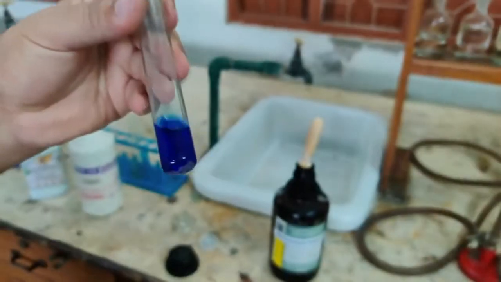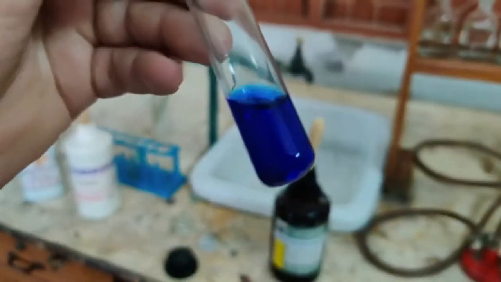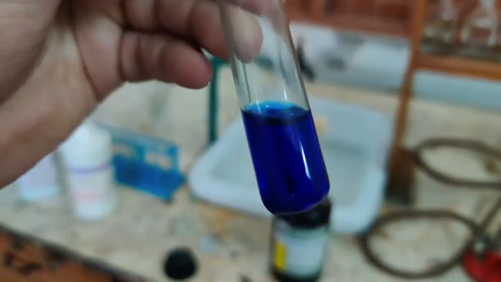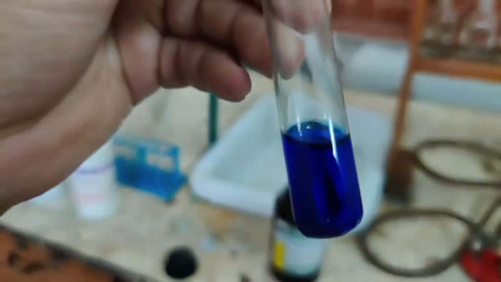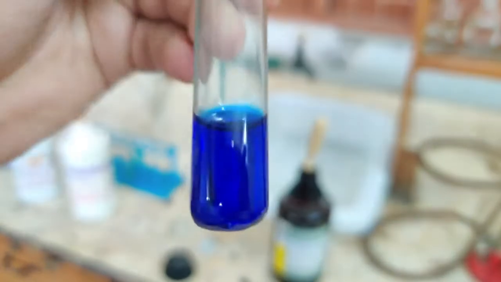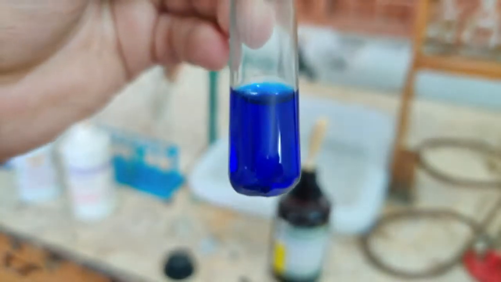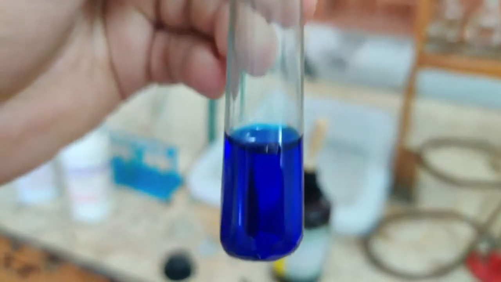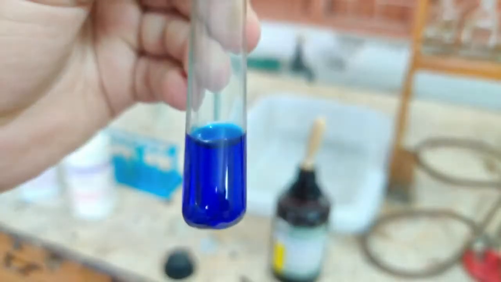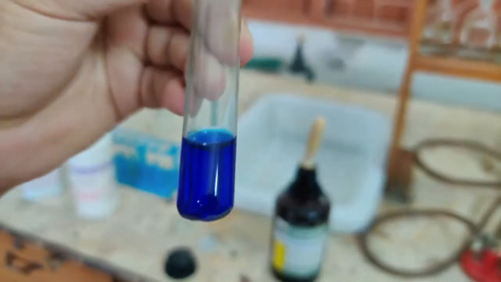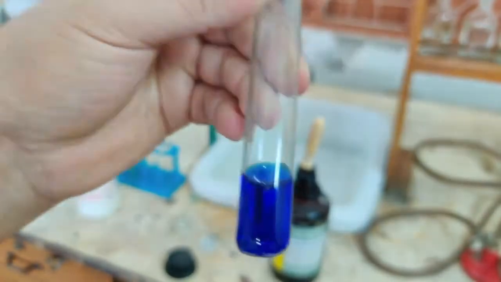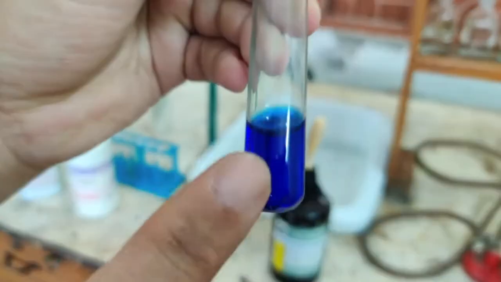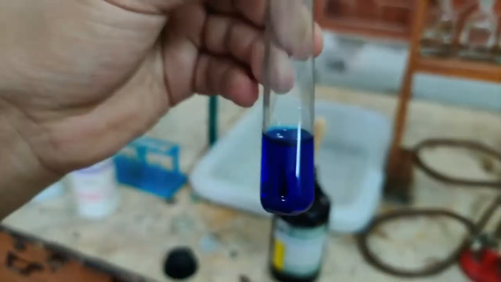Now I should also tell you, in theory I will be discussing that, that the precipitate actually was nothing but copper hydroxide in both cases, whether you are adding sodium hydroxide or ammonium hydroxide. The precipitate's chemical name is copper hydroxide, which is insoluble, that is why it is forming a precipitate. But when you add excess of sodium hydroxide, it was not soluble, so the precipitate did not go. But just now when I added excess of ammonium hydroxide, you saw the precipitate was soluble.